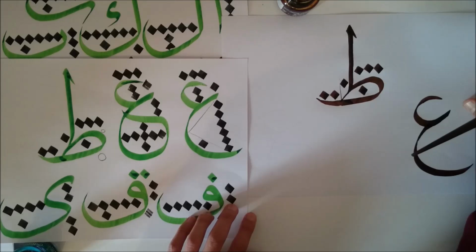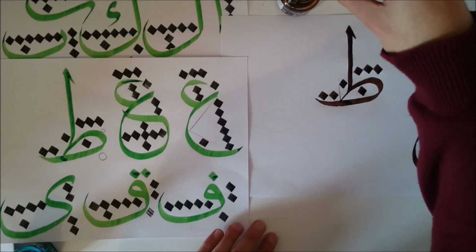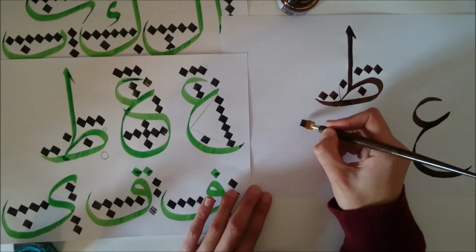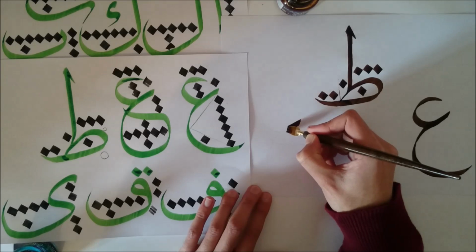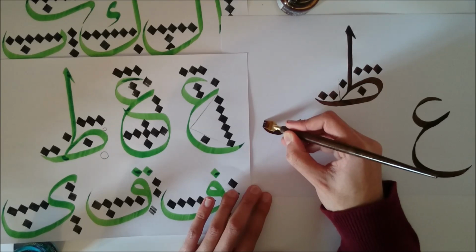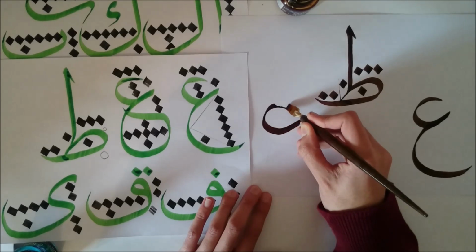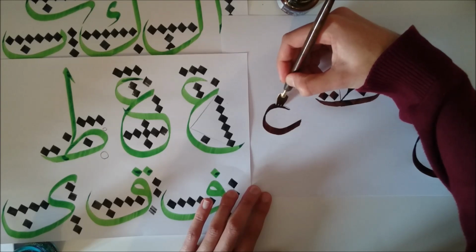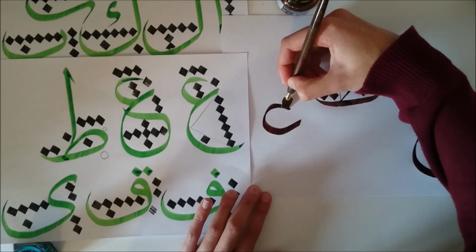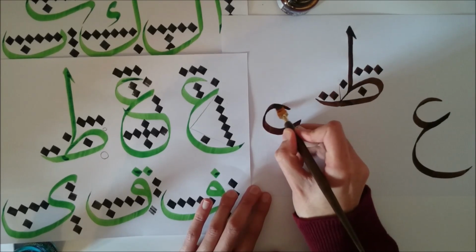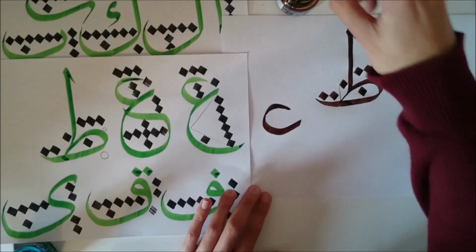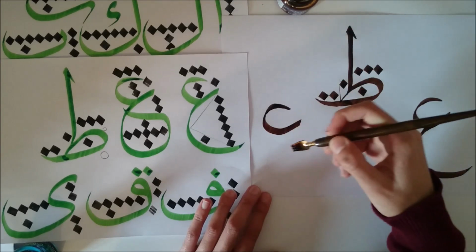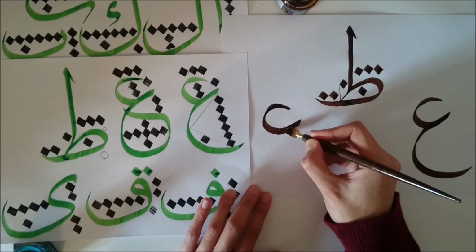For the other shape, start with the top. And then continue it around.